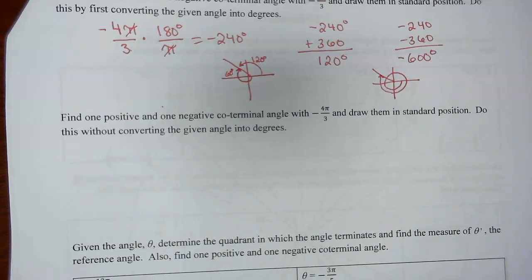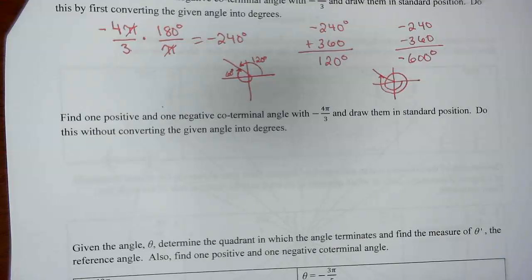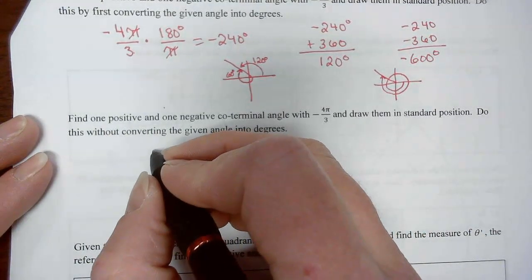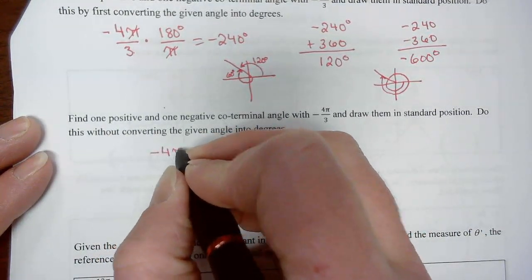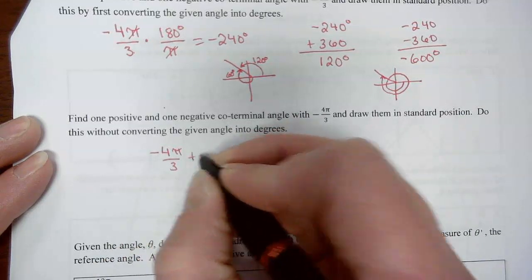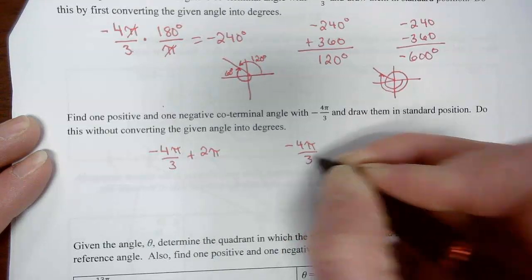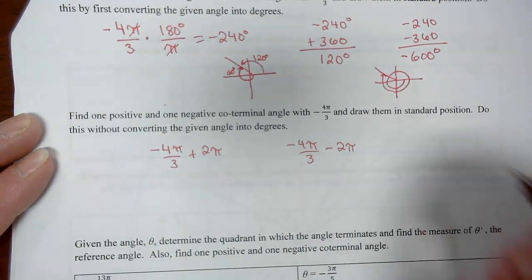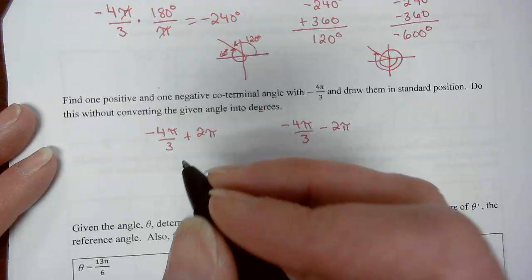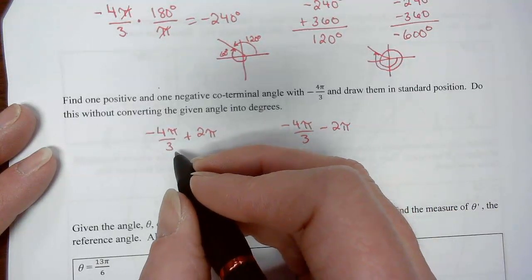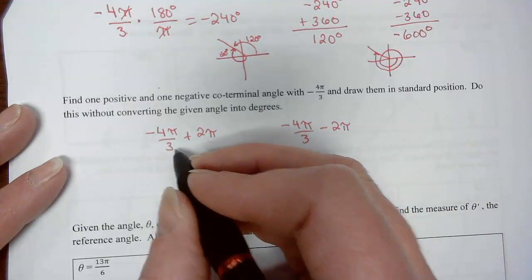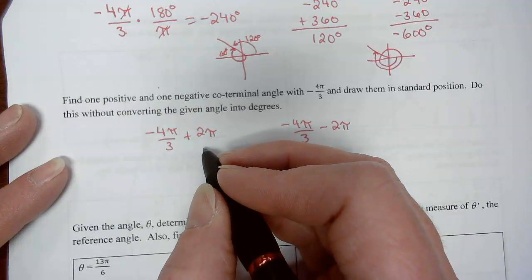Now we can do this without converting to degrees, and it goes a little bit faster. All we're going to do is add 2 pi, because 360 and 2 pi are the same, and subtract 2 pi. So if I take negative 4 pi over 3, and I add 2 pi, and then I'm going to take negative 4 pi over 3, and subtract 2 pi. Now at first you go, oh gosh, I hate doing fractions and stuff. Well, I just want them to have the same denominator. So 3 is on the denominator, so I want this to have a denominator 3.